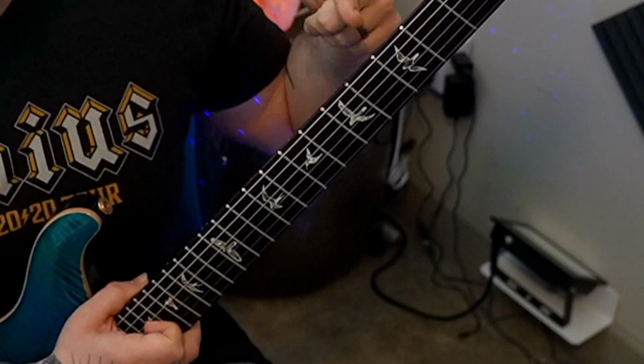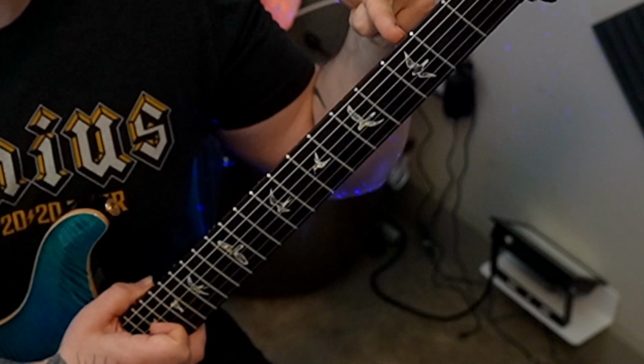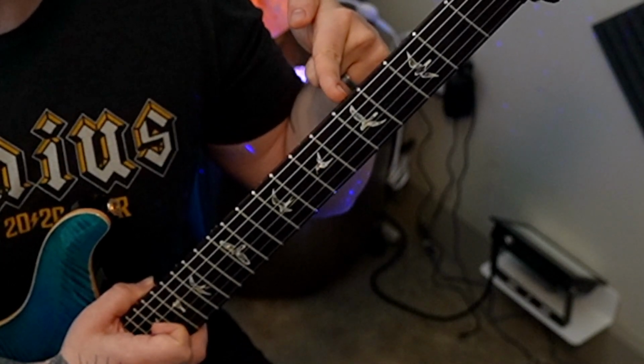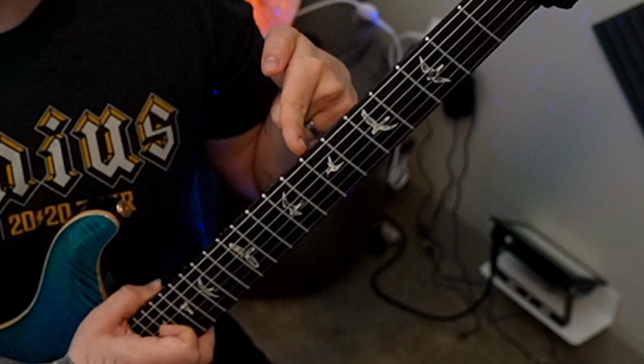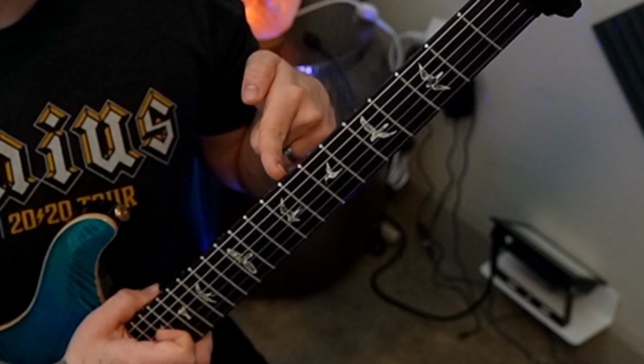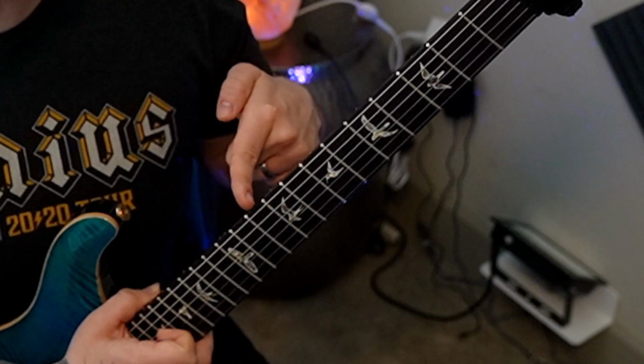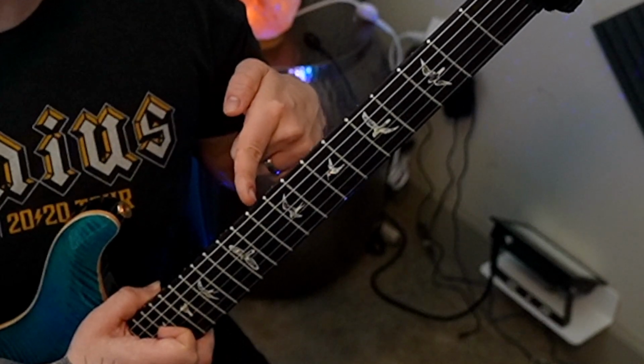So where did we leave off? Well, we left off on position 5 of the G major scale, but how did we get there? Remember, position 1 was on the 3rd fret of our low E, position 2 was on the 5th fret, position 3 was on the 7th, position 4 was on the 8th, and we did position 5 in the last video starting on the 10th fret of our low E.